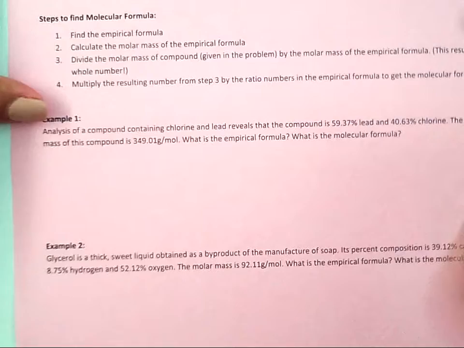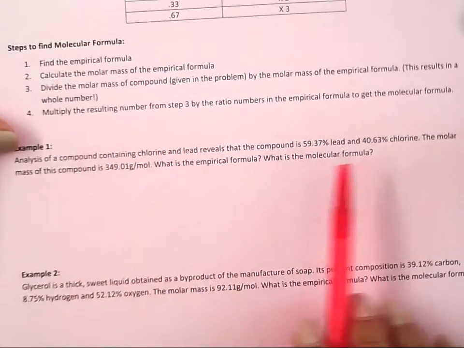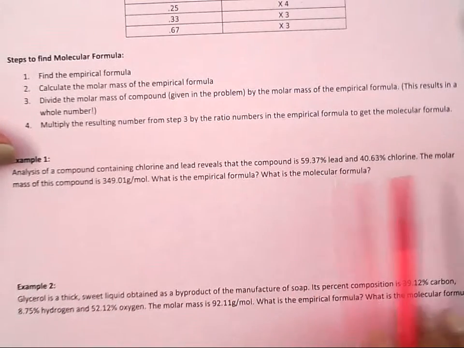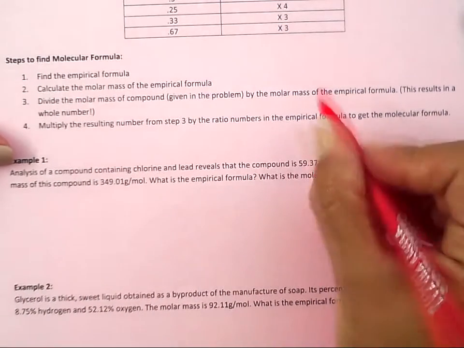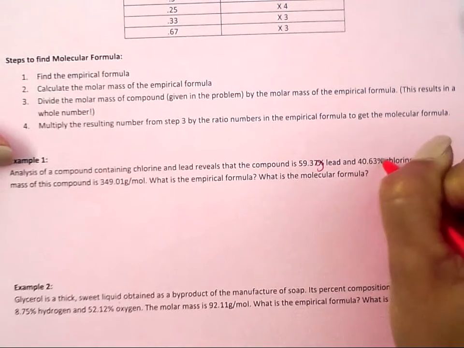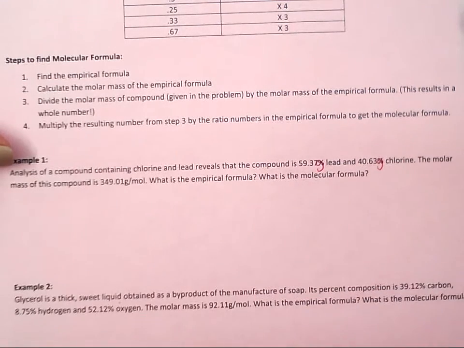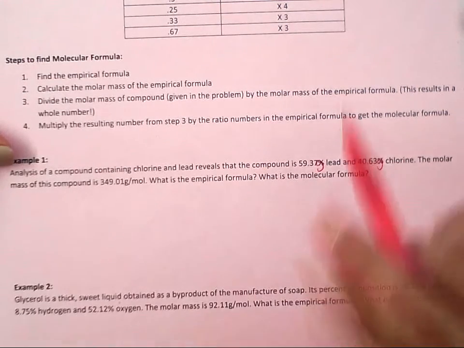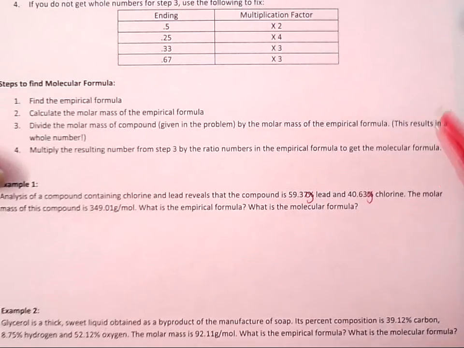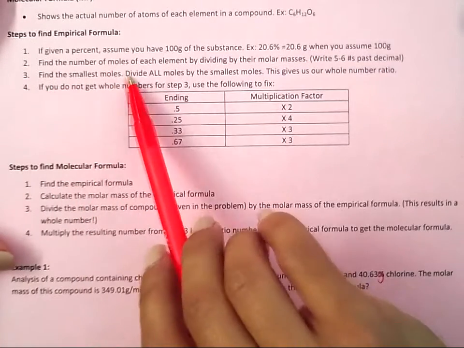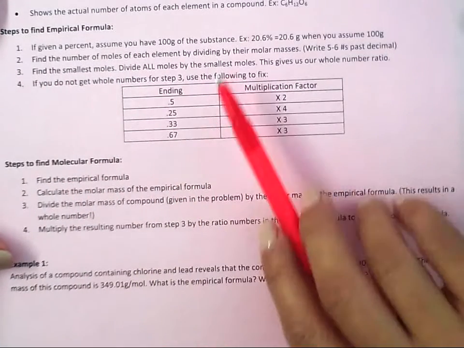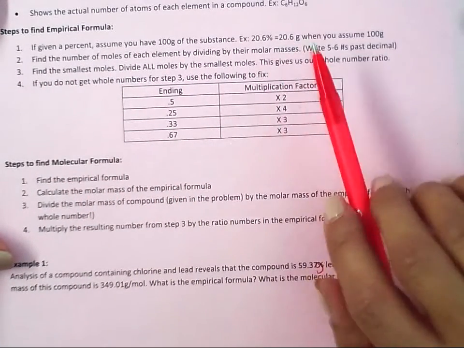Okay? So let's do this. It says to change the percentages to grams. I would like to go ahead and change it to grams to make it easier for us now that we have followed step number 1. Step number 2, find the number of moles of each element by dividing by their molar masses.